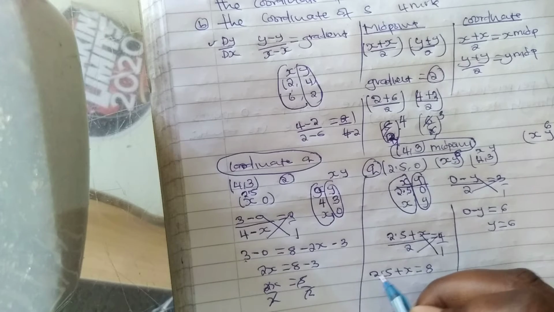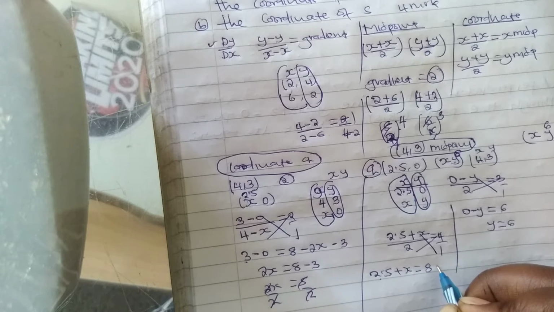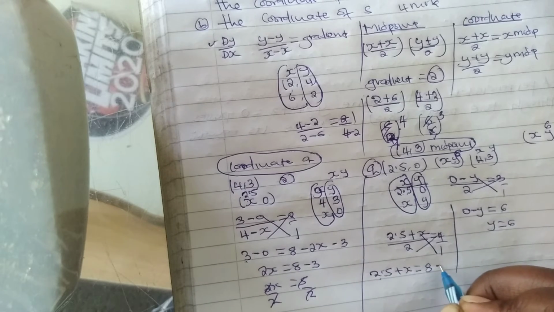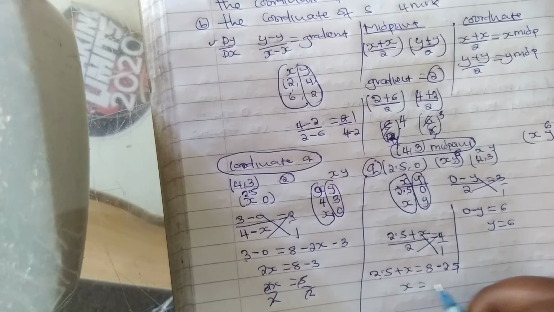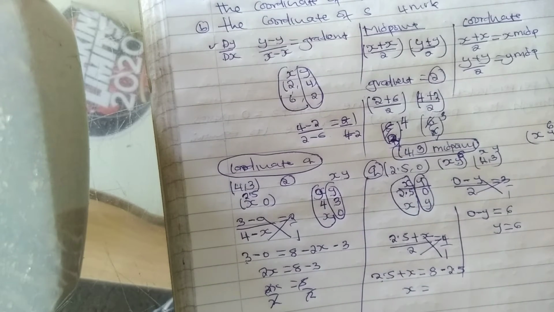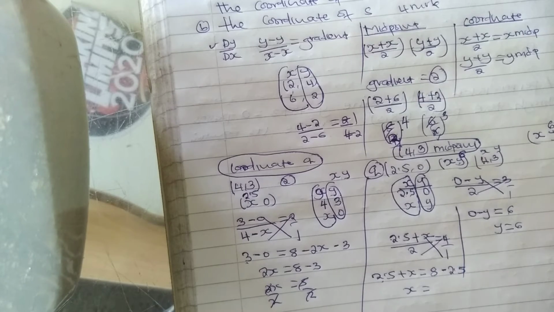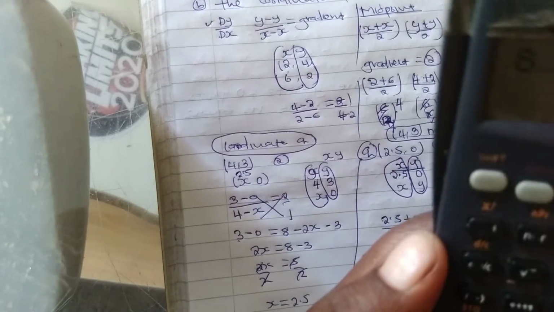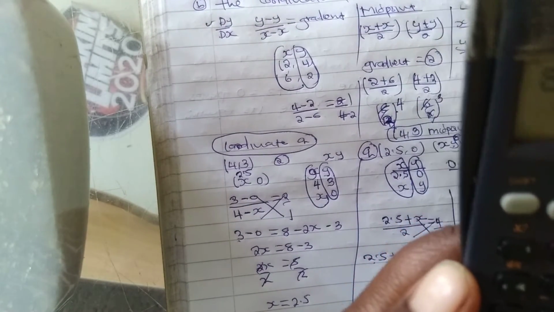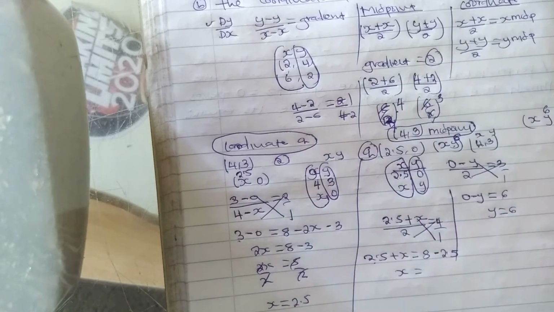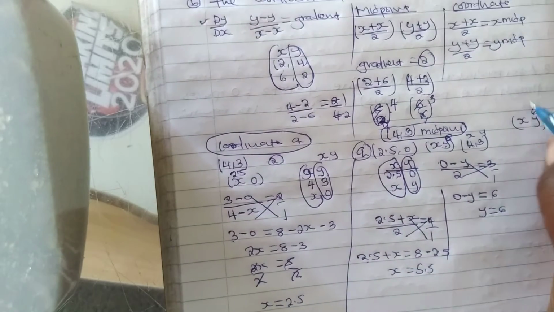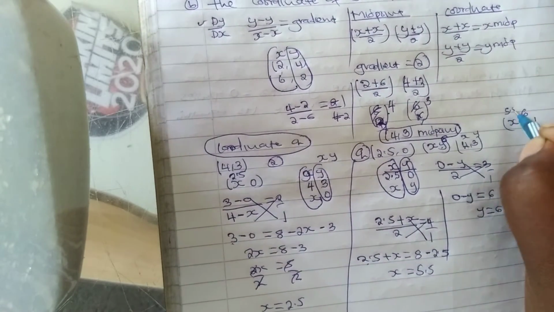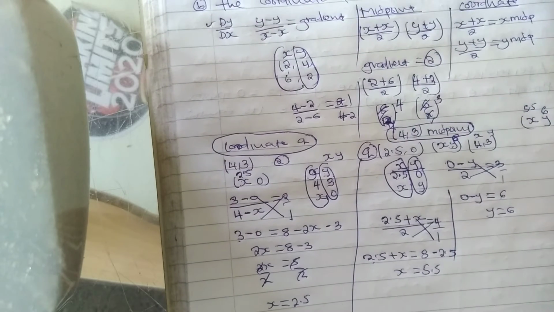So the 2.5, when it comes to this side, it changes sign. Now it is positive, when it comes it will be negative. So it will be negative 2.5. So x is equals to 8 minus 2.5, which is 5.5. So our x here is 5.5.